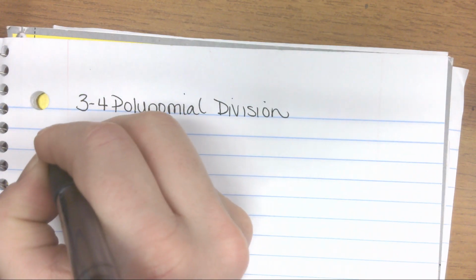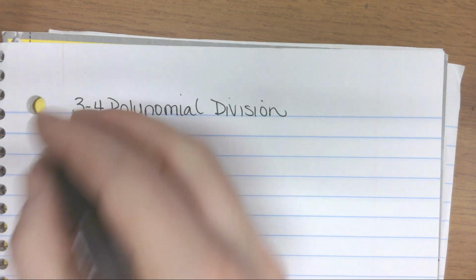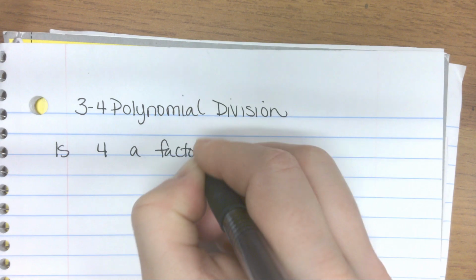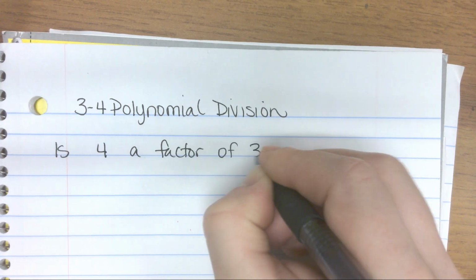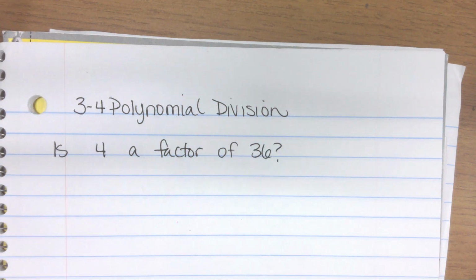If you think about the word factor, if I ask the question, is 4 a factor of 36? Just give me some kind of indicator, a thumbs up or thumbs down. Do you know how to answer that question? Okay. So is 4 a factor of 36?